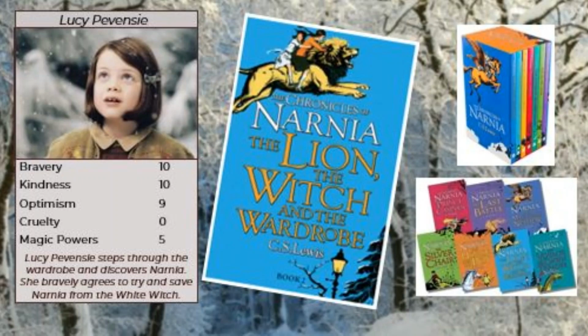Lucy Pevensey steps through the wardrobe and discovers Narnia. She bravely agrees to try and save Narnia from the White Witch.